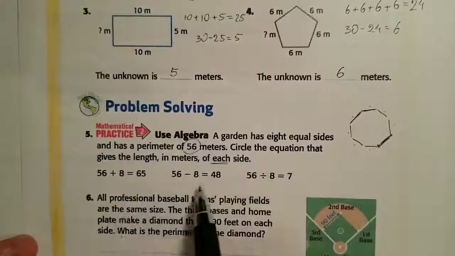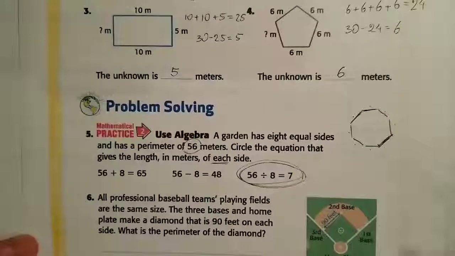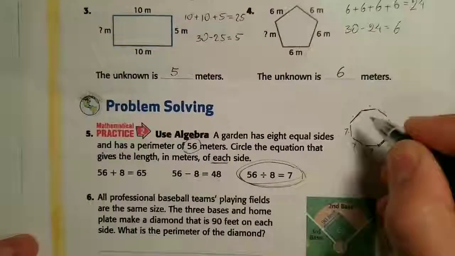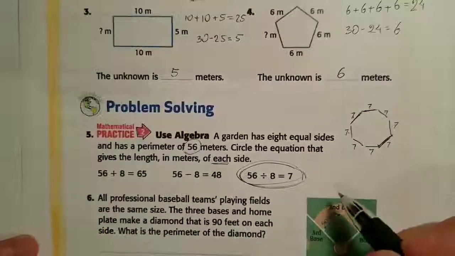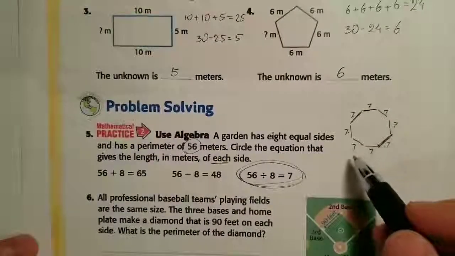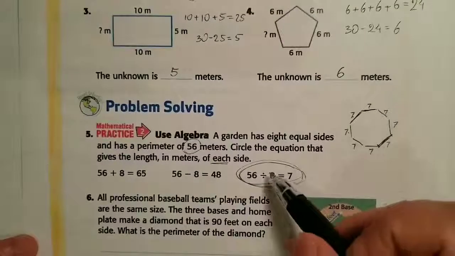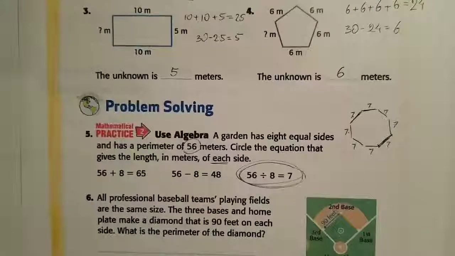And do we have that? Yeah, we have it right here. 56 divided by 8. That means each side of this octagon is 7. And if you want to test yourself, you can add 7 eight times or do 8 times 7, and that is going to be 56. All right, let's go to number 6 now.